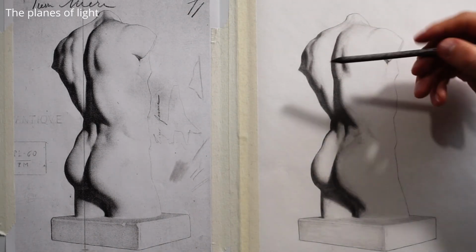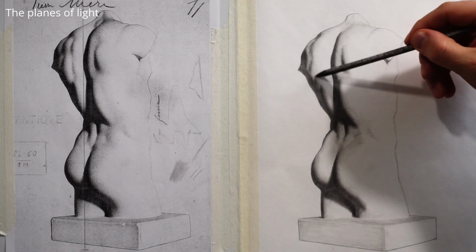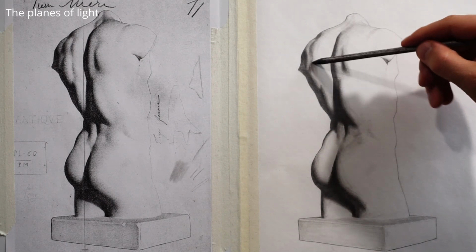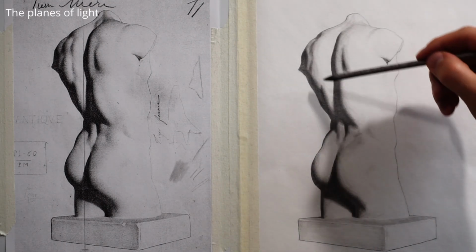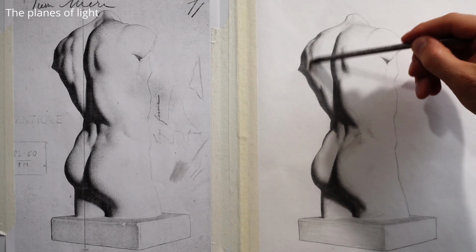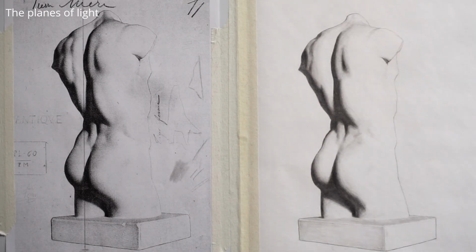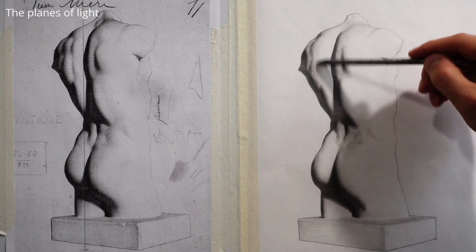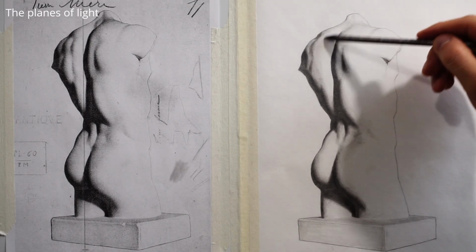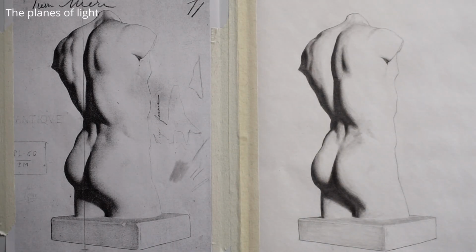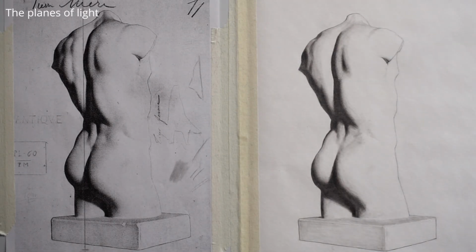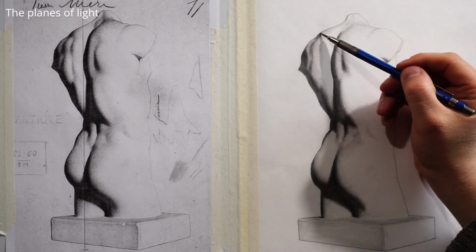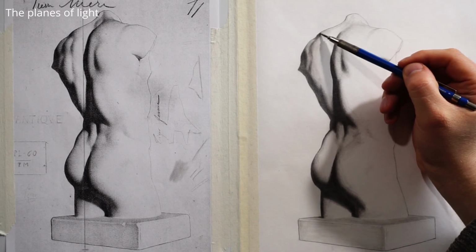Also here we want to actually pull the modeling a little bit further into the lights here, because we darkened this, then that transition was a bit too abrupt. So we just sort of rethink our form here. Okay. Now that's already looking a little bit more three-dimensional. Let's darken this shadow a bit as well.